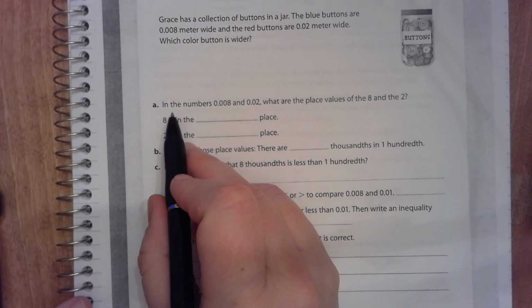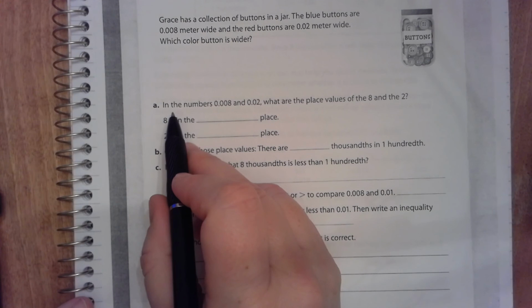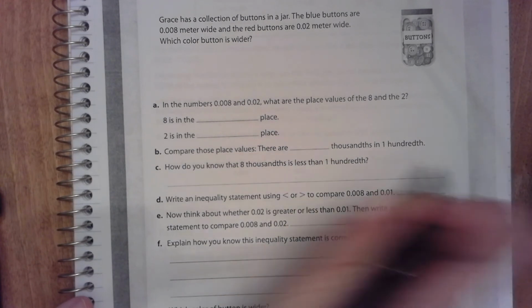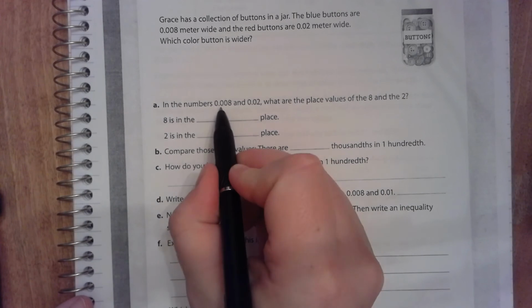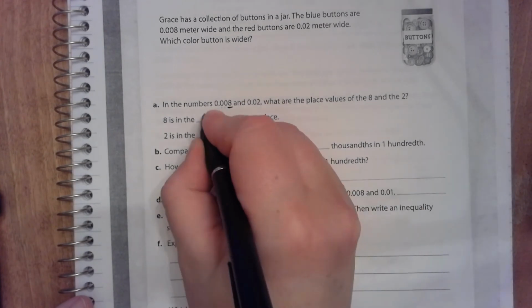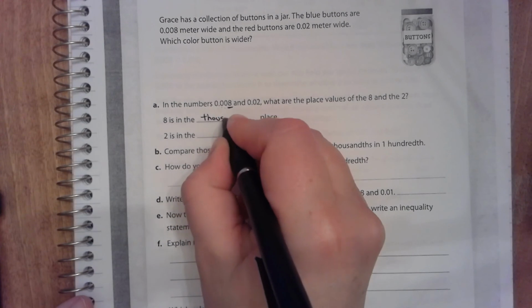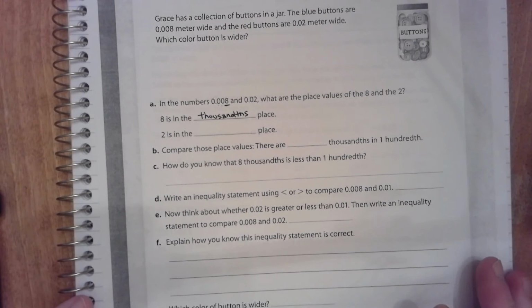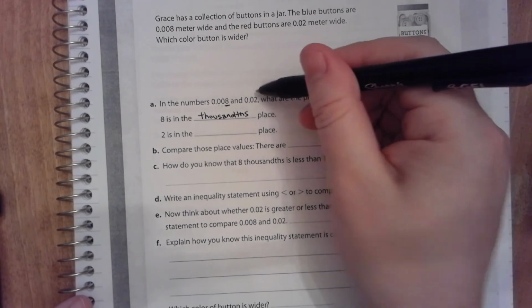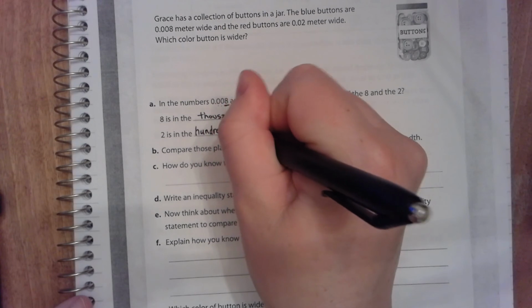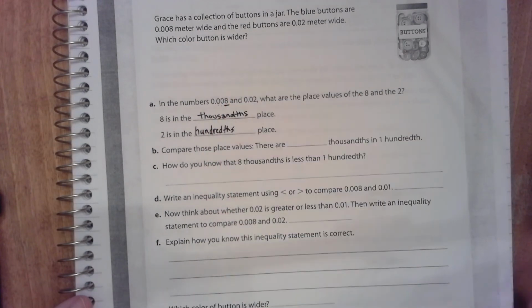So A, it says, in the number 8/1000ths and 2/100ths, what place values are the 8 and the 2? All right, so we have the tenths, hundredths, thousandths. So the 8 is in the thousandths place. Okay, and the 2 is in the hundredths place.